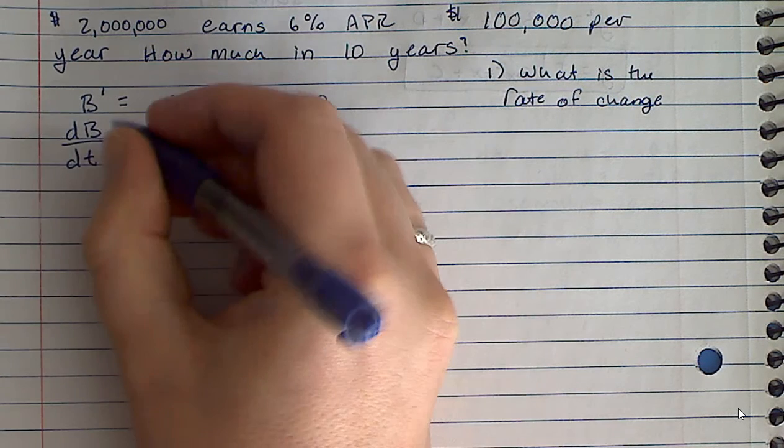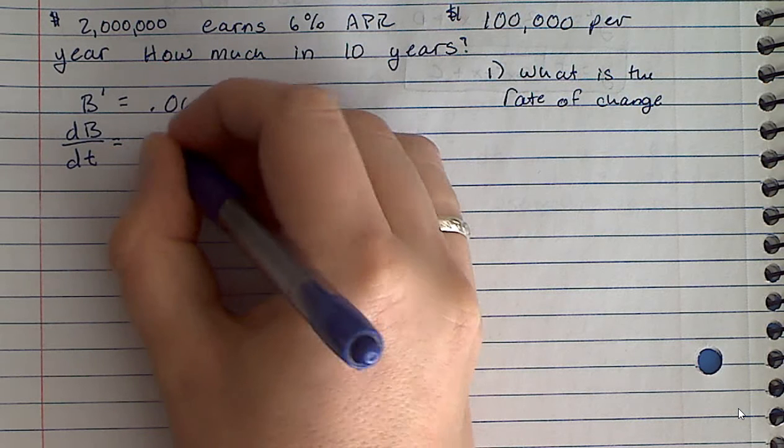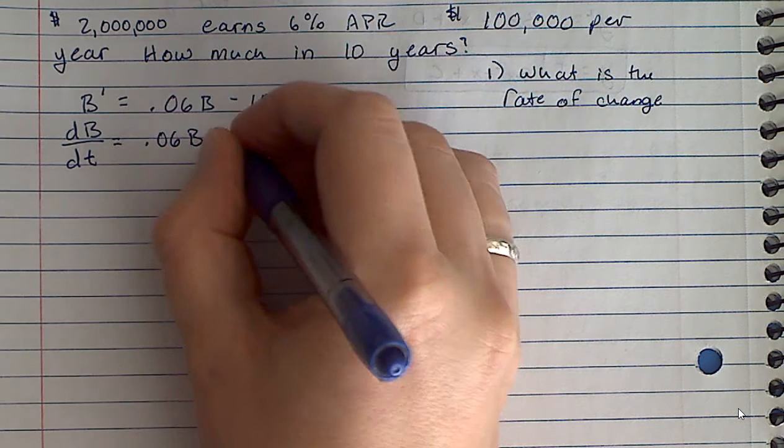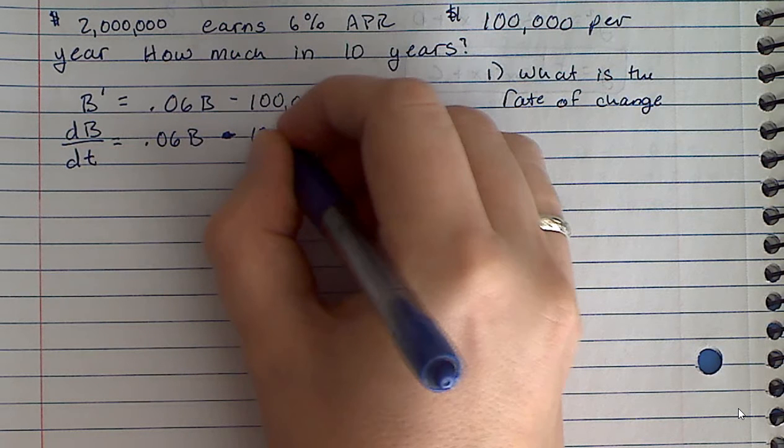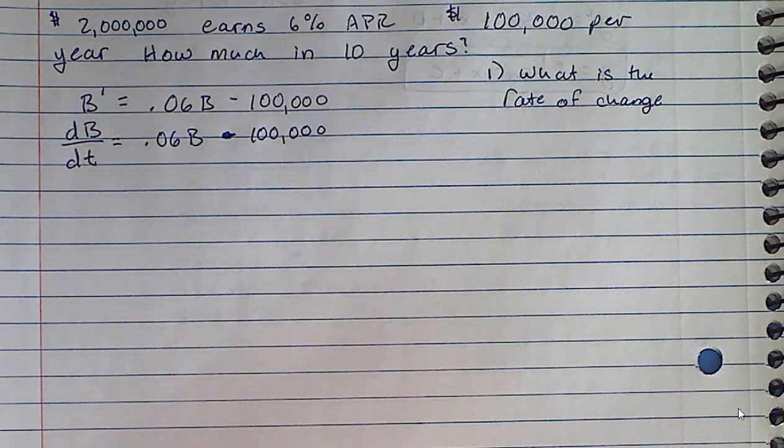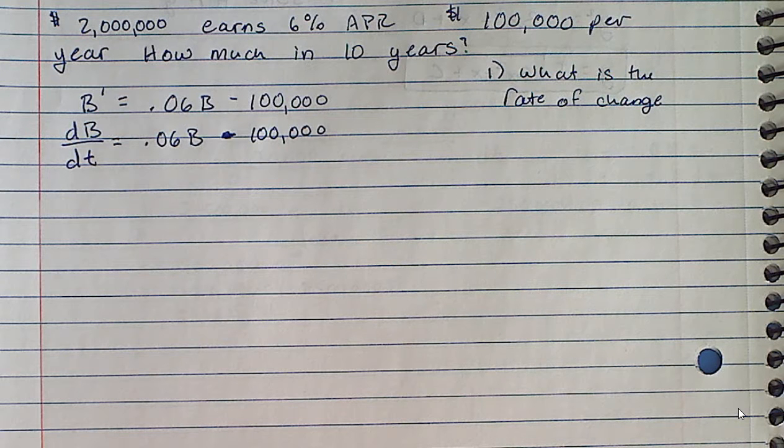And that's going to be equal to 0.06 times the balance, sorry, minus 100,000. Yeah, the derivative of the balance over time. It's how much the balance is changing over time. That's why it's t.